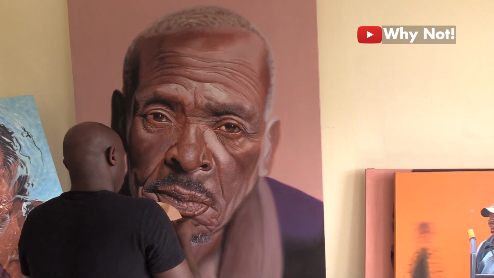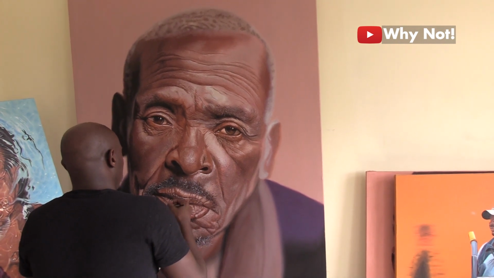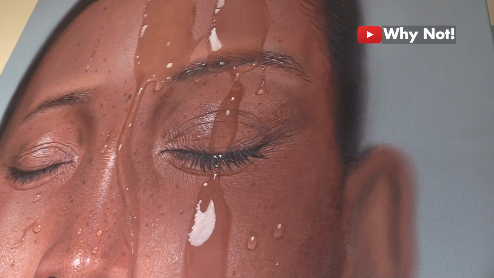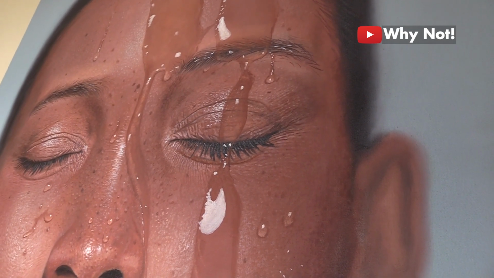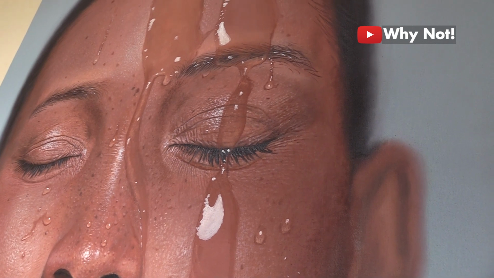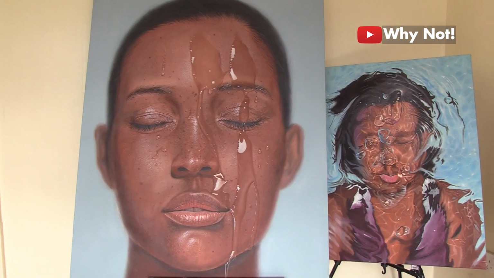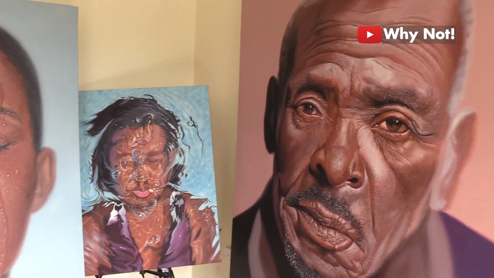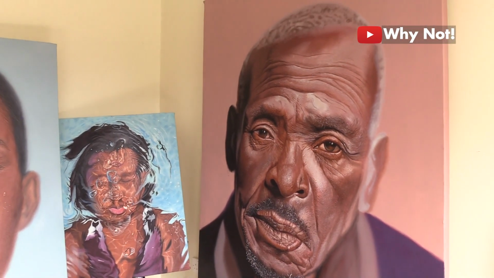This type of technique is called hyperrealism. So hyper and realism, it's all about bringing the artwork as close to reality as possible. Because there's a lot of stories in people, there's a lot that meets the eye. Not just someone with a smile. There's always a story behind that. My name is Eddie Ochieng.